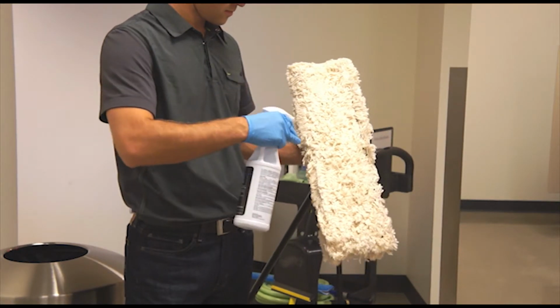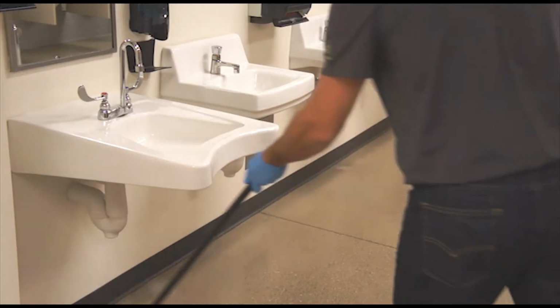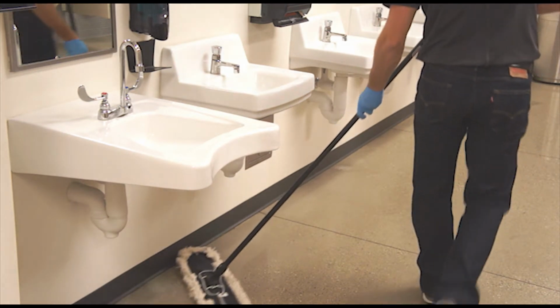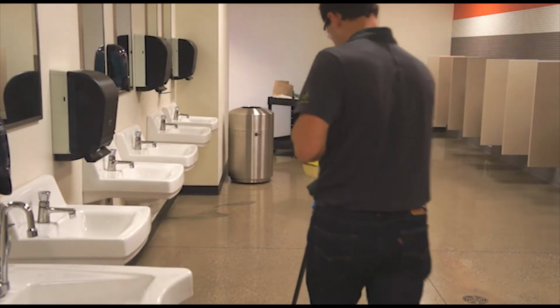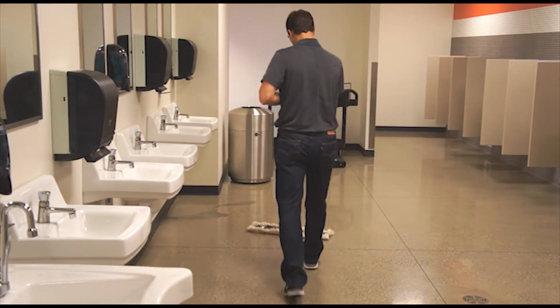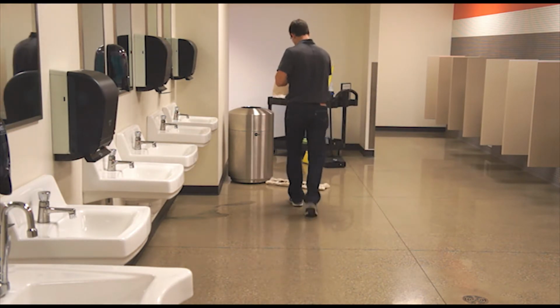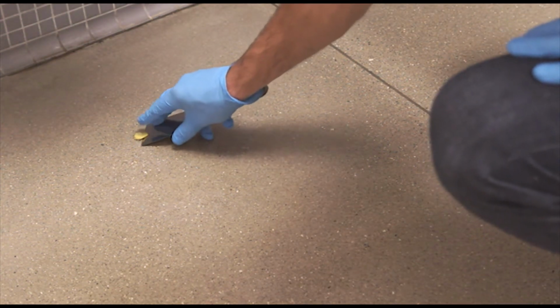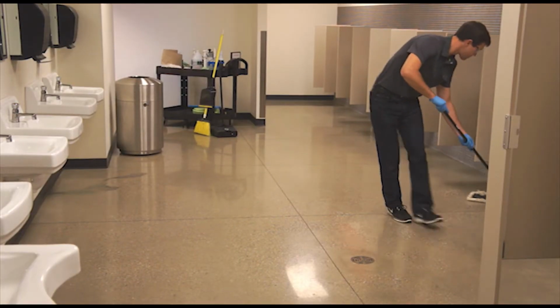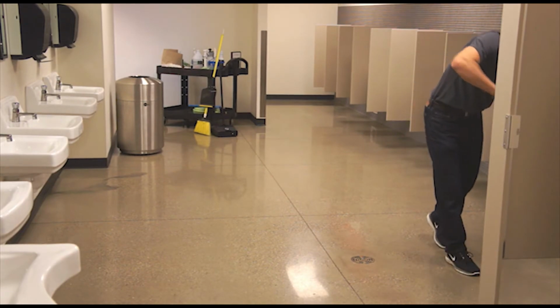Next, dust mop or sweep the floor to remove all loose trash and empty debris into a trash receptacle. Be sure to choose your start and stop points to complete the task near the exit or trash receptacle. Use a putty knife to remove gum or any other hard substance from the floors and partitions. Now you are ready for wet cleaning.